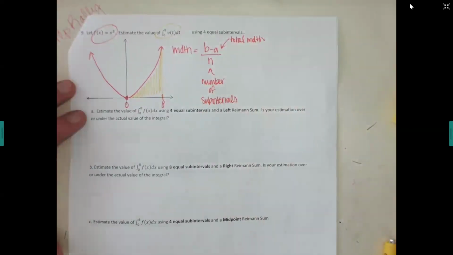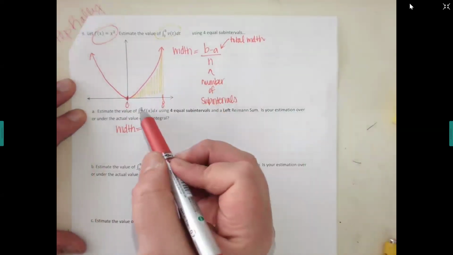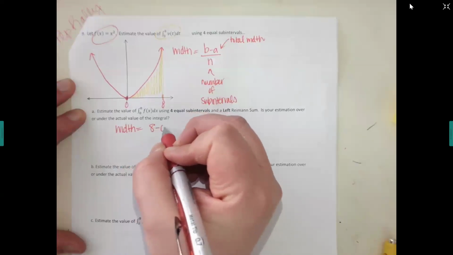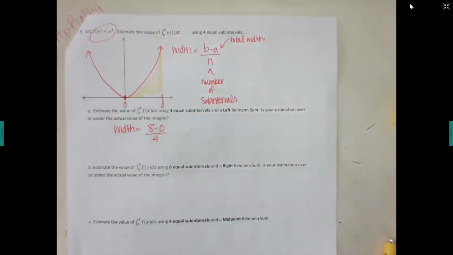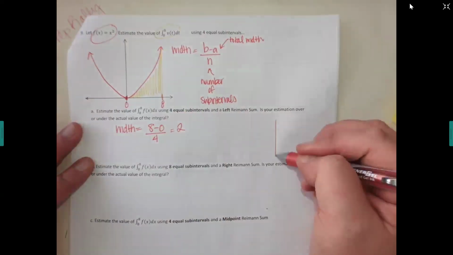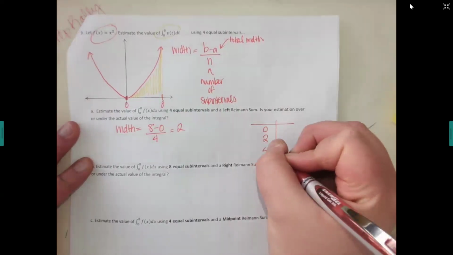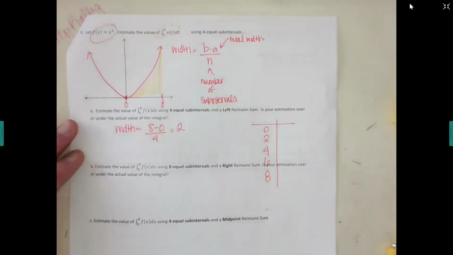So let me show you what I mean by that in part A. We want to integrate 0 to 8 using 4 subintervals. You would say your width is going to be 8 minus 0 divided by 4. Where the total width from 0 to 8 is 8 units across, but we want to divide it into 4 equal pieces. So what is 8 divided by 4? 2. And then you're going to construct a table that starts at 0, counts by 2, and then stops at 8.